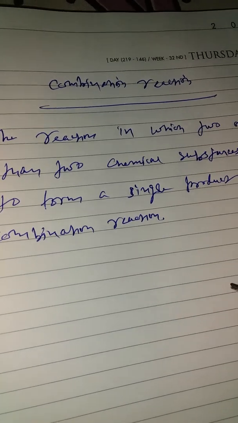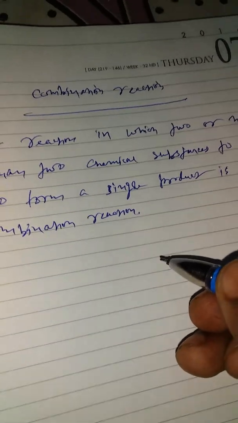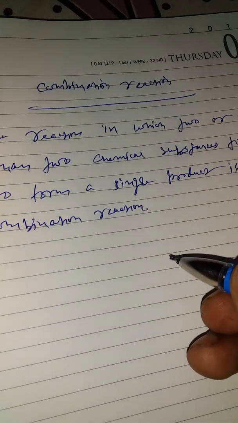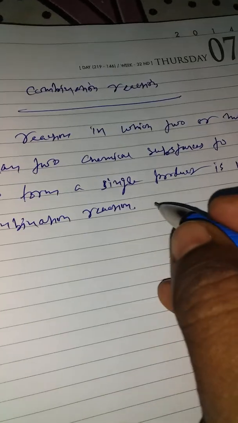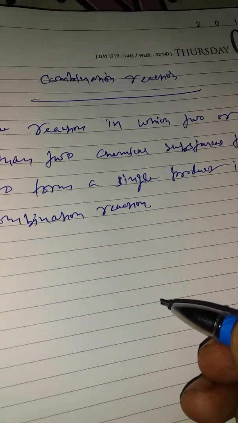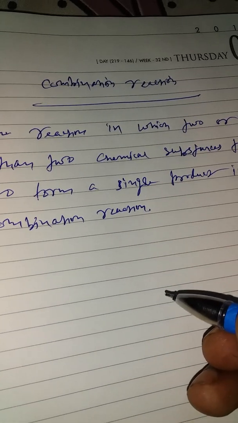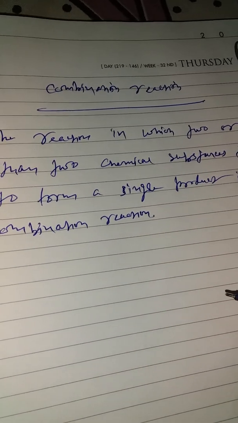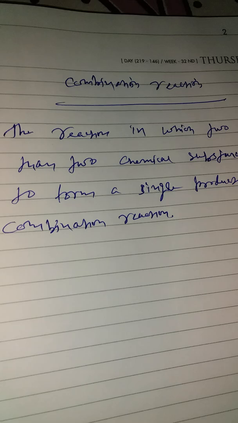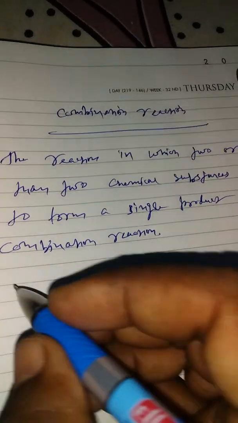In this reaction, on the reactant side there are two or more than two chemical substances. Chemical substance means in the form of compound or elemental form, and after the reaction it gives a single product. Such type of chemical reaction is called combination reaction.